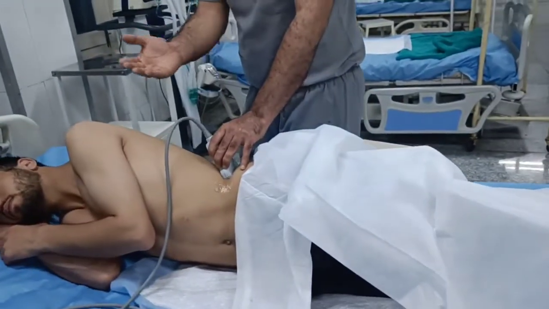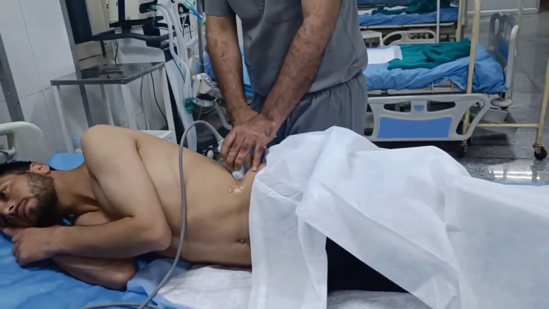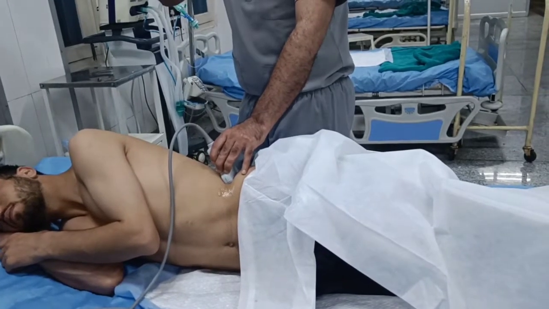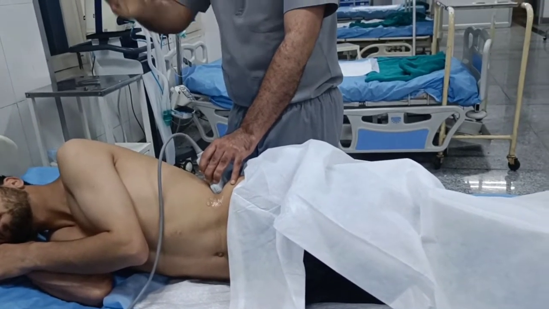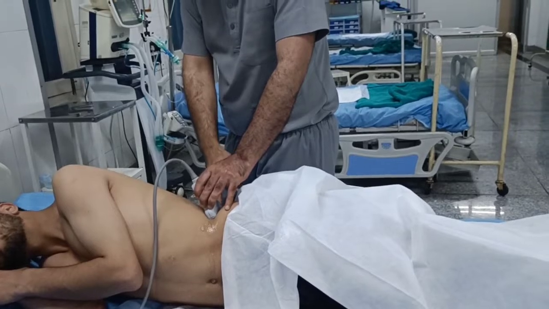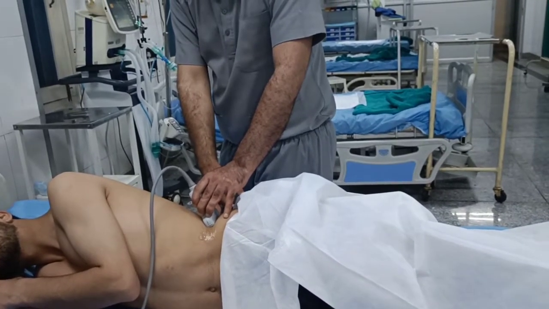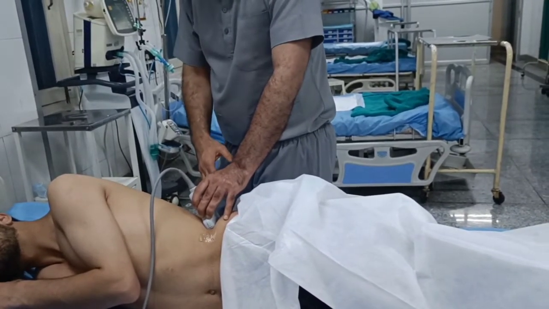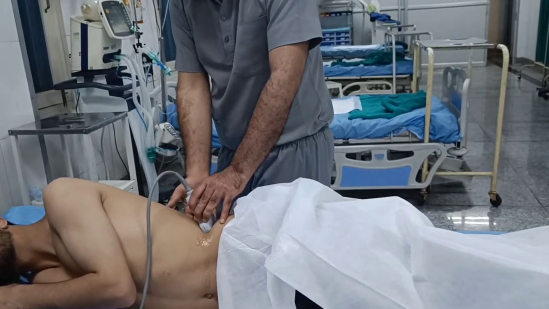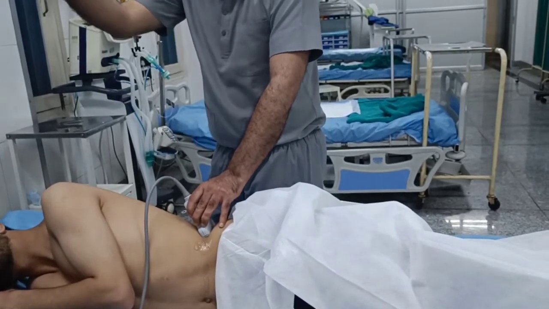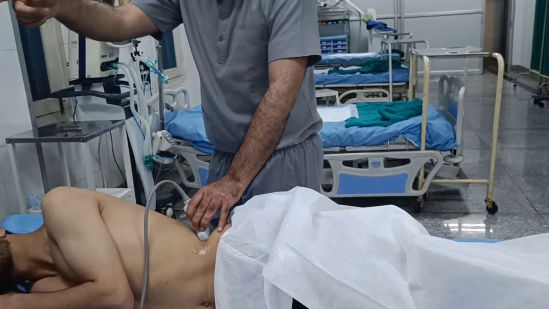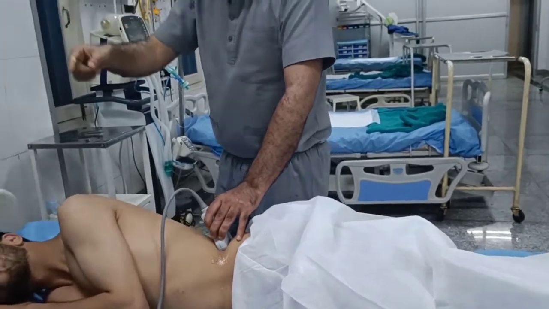Usually the beam goes like this. You have to see the distance to where the lumbar roots are, and according to that distance from the probe, you put your needle in the skin. Usually it should be 3 to 4 centimeters from the midline. Can you freeze that one? Can you show the monitor?